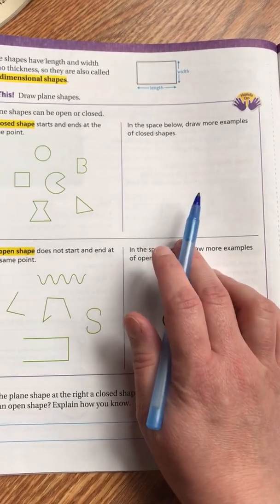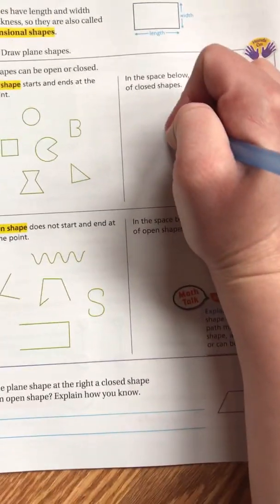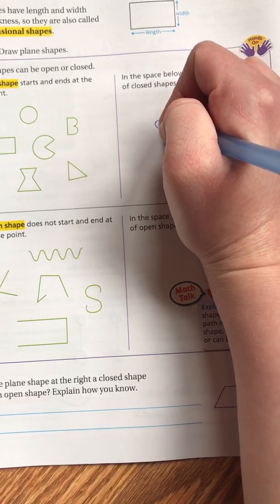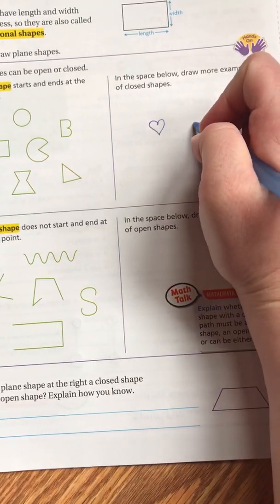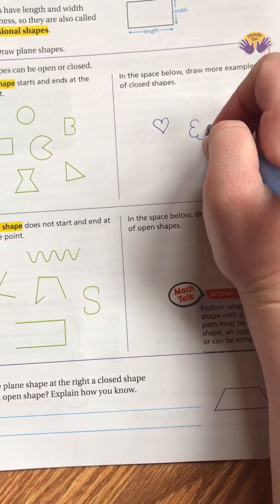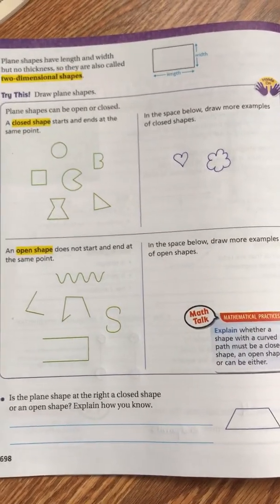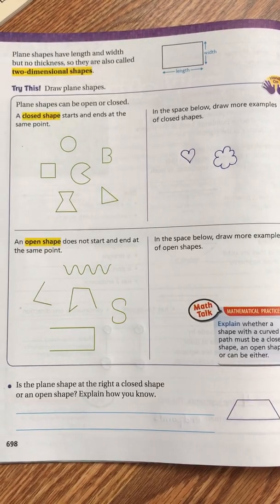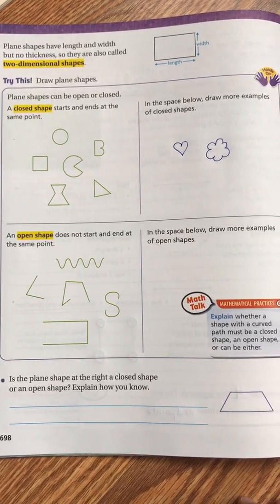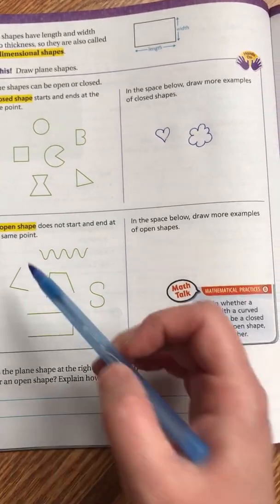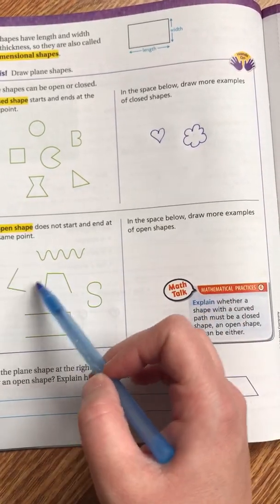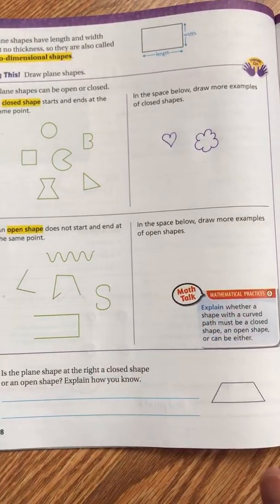So it says you can draw some of your own over here. So you can just kind of, they have to close, okay? But an open shape does not start and end at the same point. So you can see, these are all open. They don't start and end at the same spot.